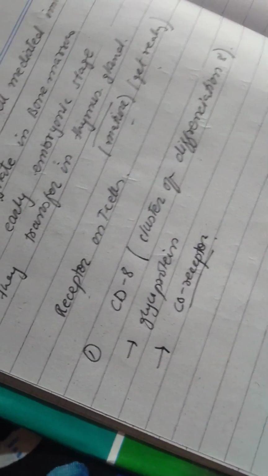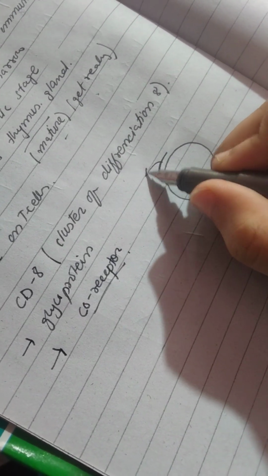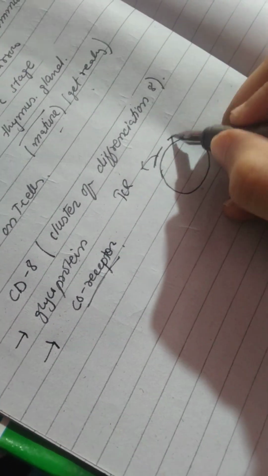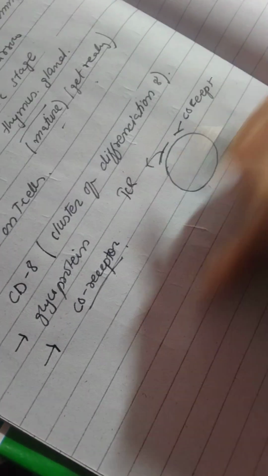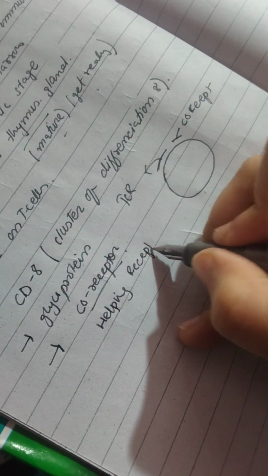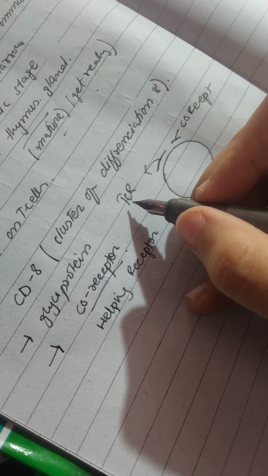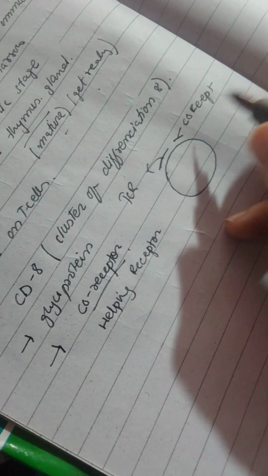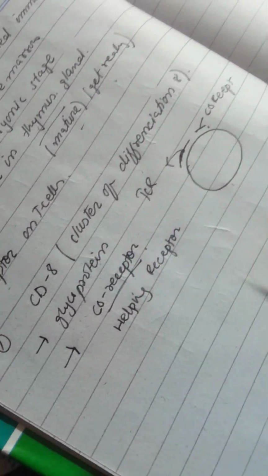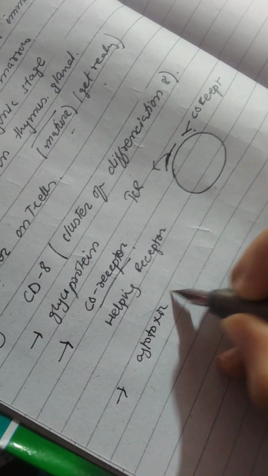Now what is basically a co-receptor? Consider that this is a T cell, and this is its receptor. It is TCR, the T cell receptor. There is another receptor which is known as co-receptor. Basically it is a helping receptor of the T cell receptor. Like this is a T cell receptor, and it has a co-receptor as well, like the helping receptor. This CD8, basically it is present on cytotoxic T cells.